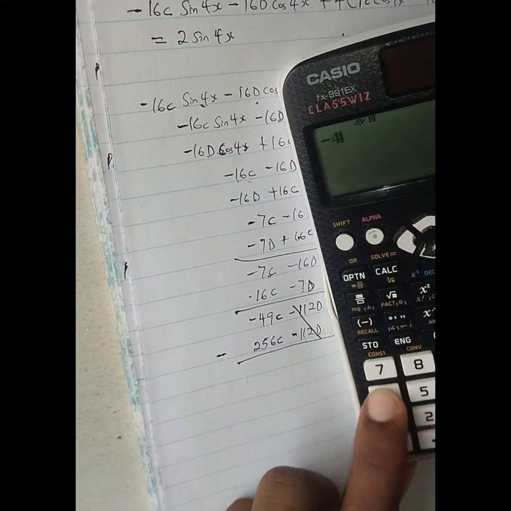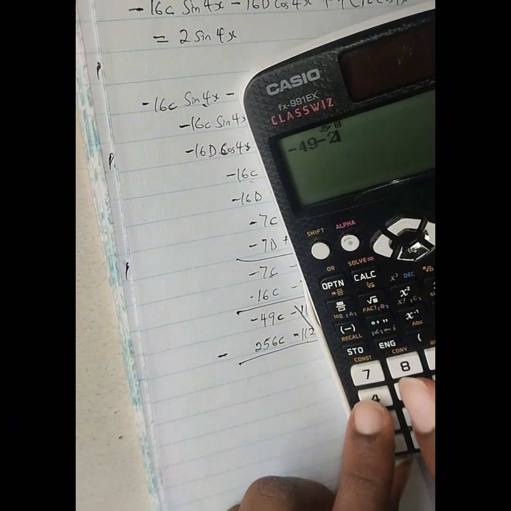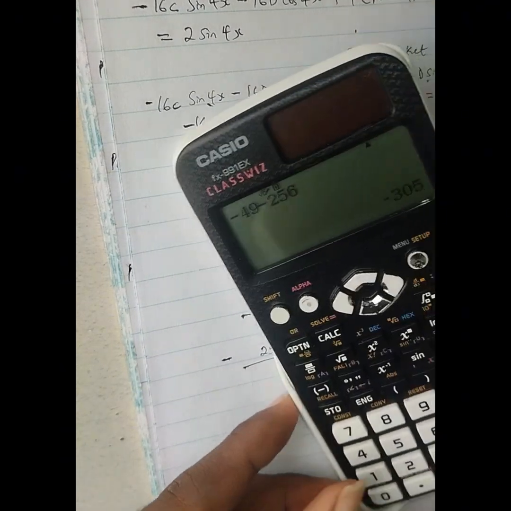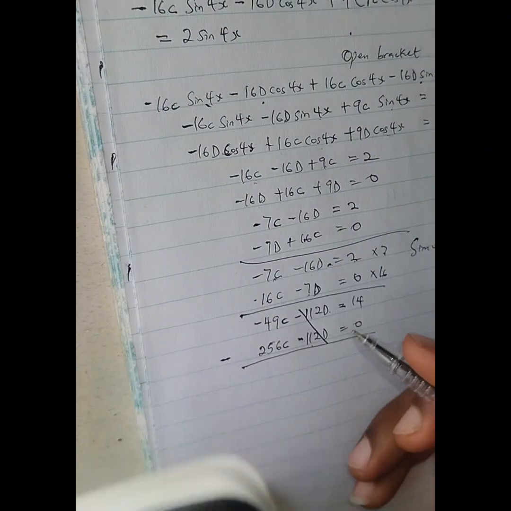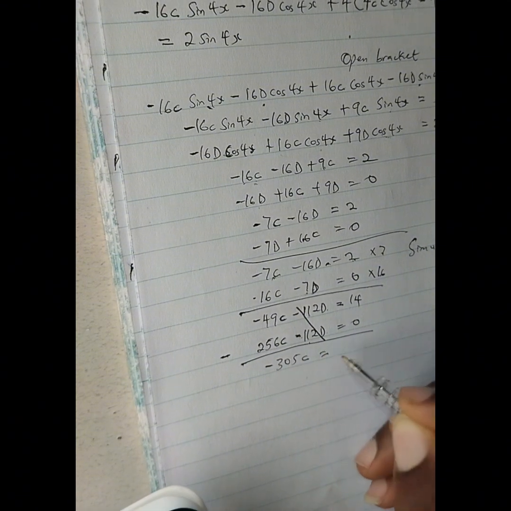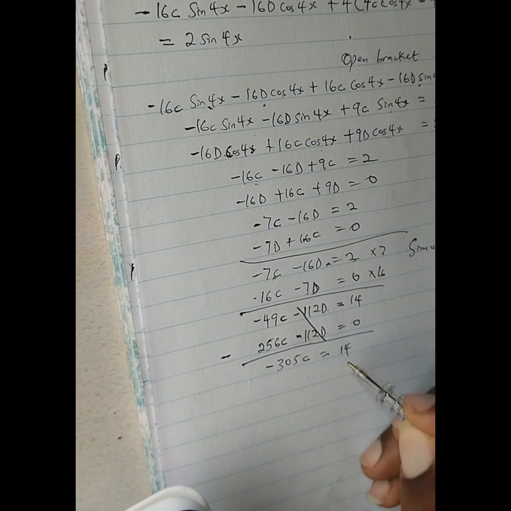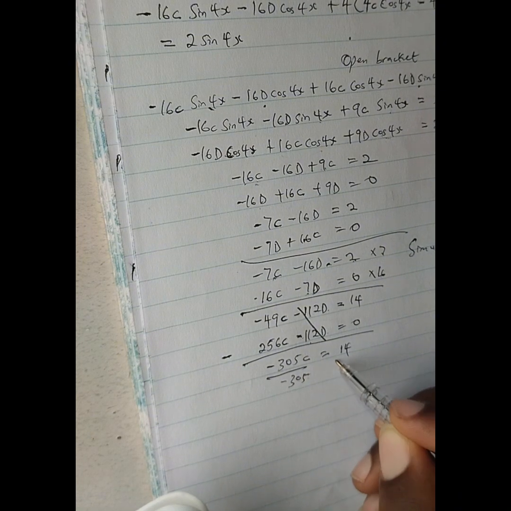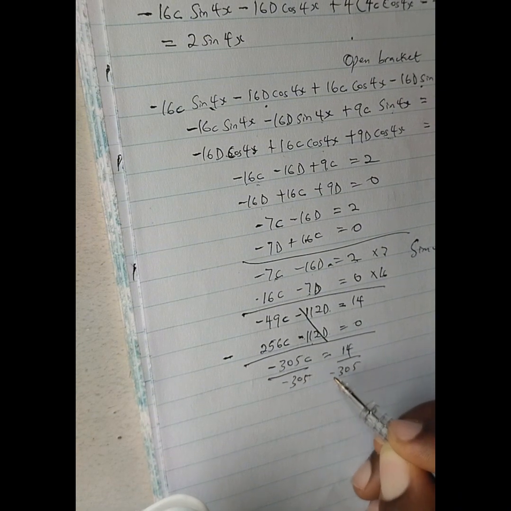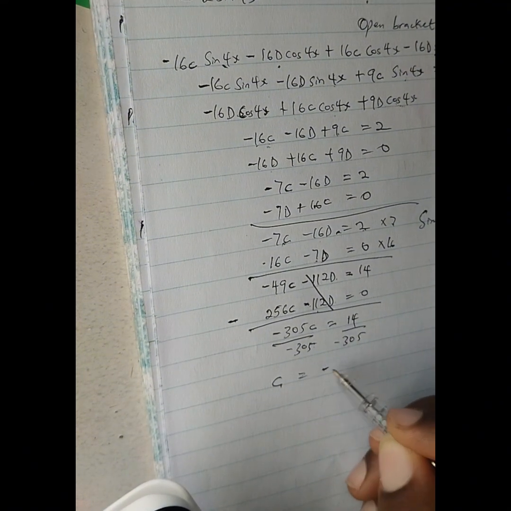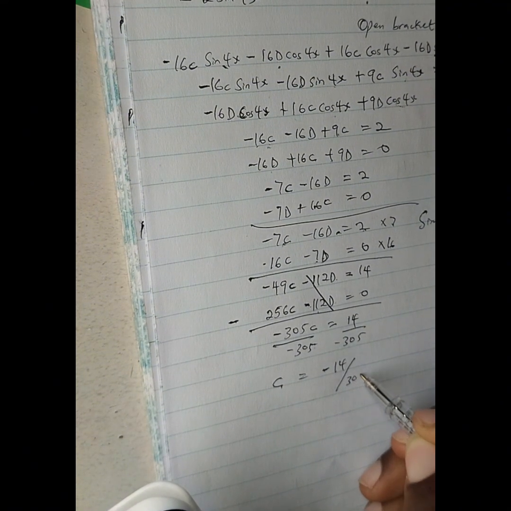We have minus 49 minus 256, minus 305c is equal to 14. So divide both sides by minus 305. c is actually equal to minus 14 over 305.